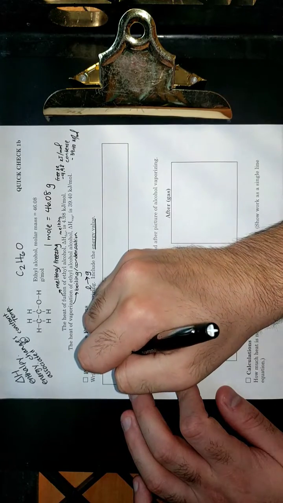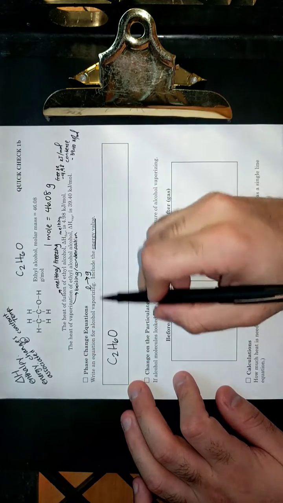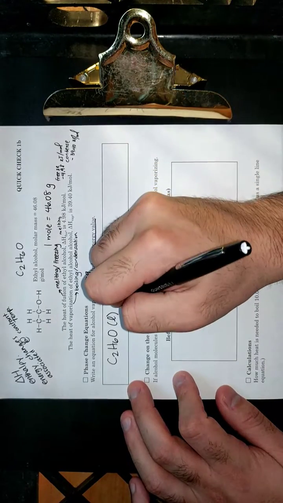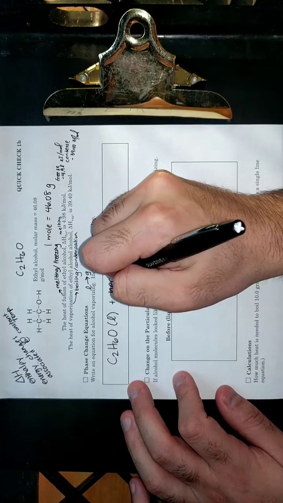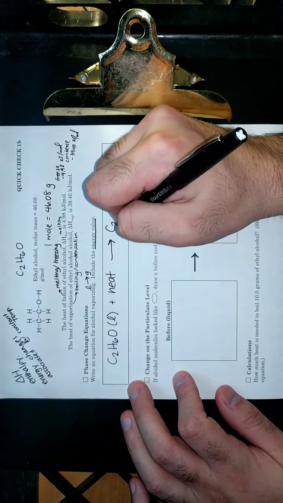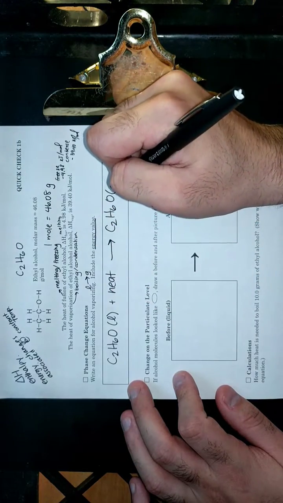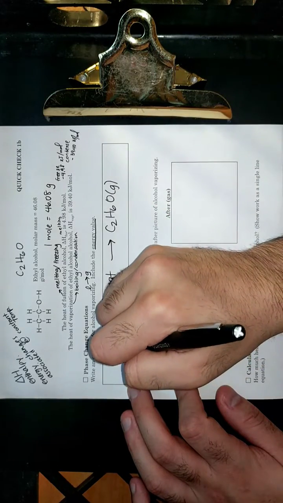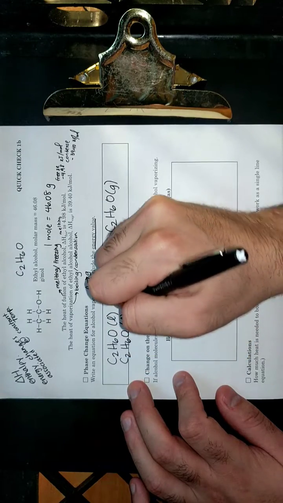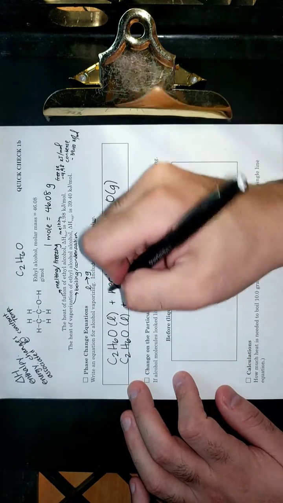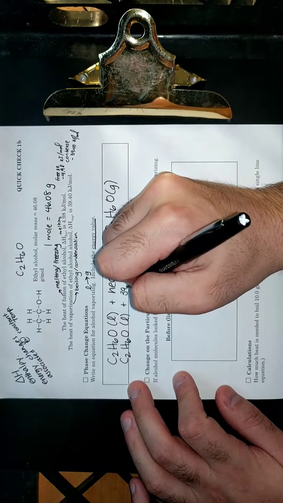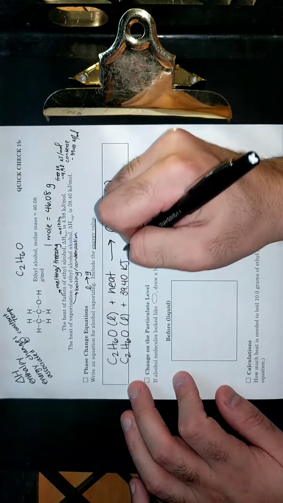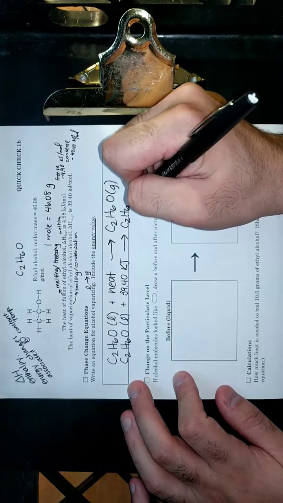C2H6O, and if I'm vaporizing it, that means it must have been in the liquid state, and I have to add energy. So I'm going to say plus heat gives me C2H6O in the gaseous form. Now, if I want to include the energy value, it'll be C2H6O liquid plus, to vaporize, 39.40 kilojoules gives me C2H6O in the gas form.